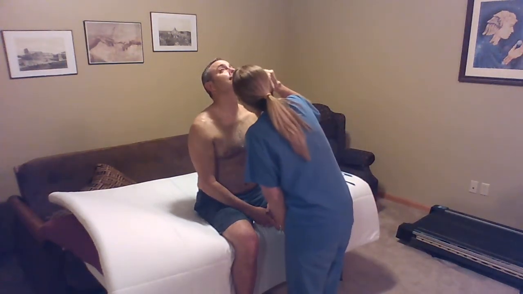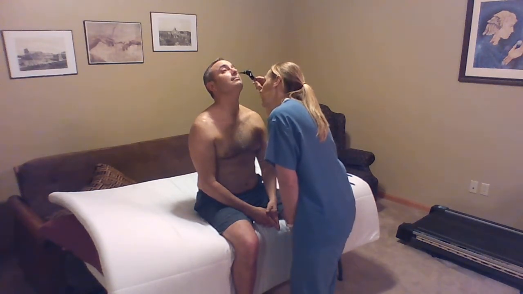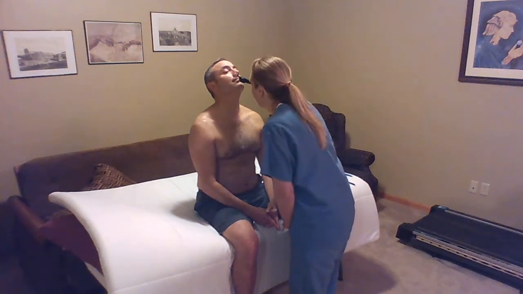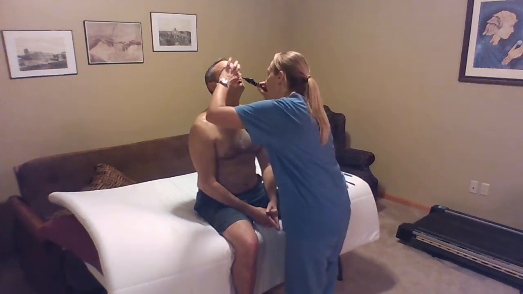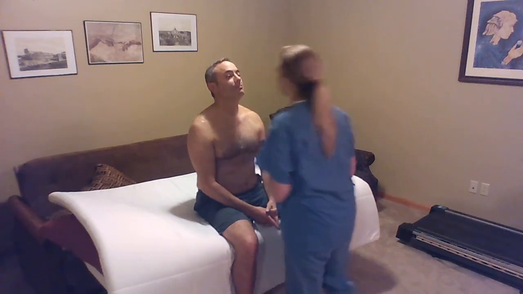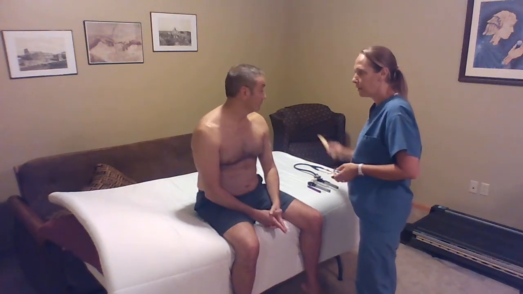And then I'm going to look inside your nose. Go ahead and look up for me. I can see some turbinates, but they are not inflamed at all, not red. I don't see any signs of any other growths or polyps or anything up in your nose, and no discharge, nice and pink and moist up in there, which is good. Then I'm going to move on to your mouth.